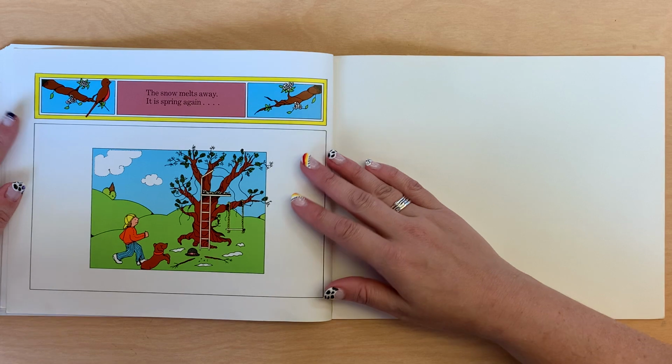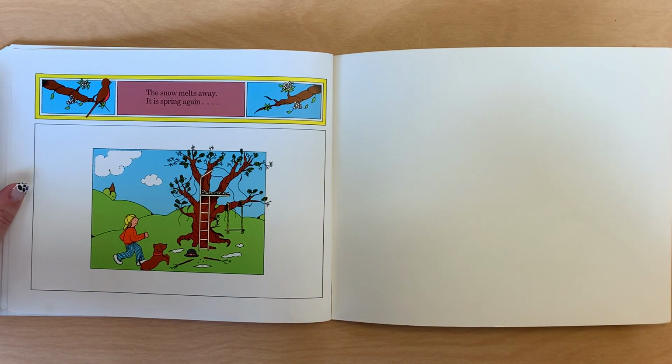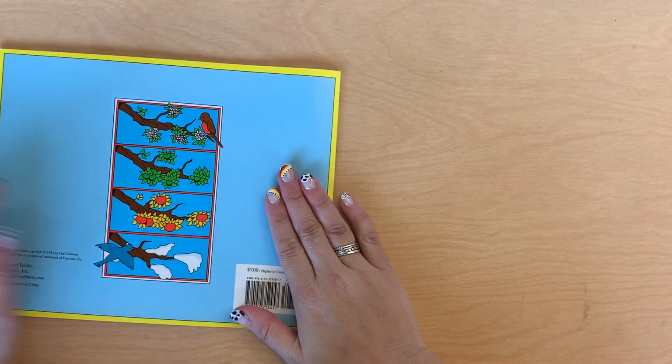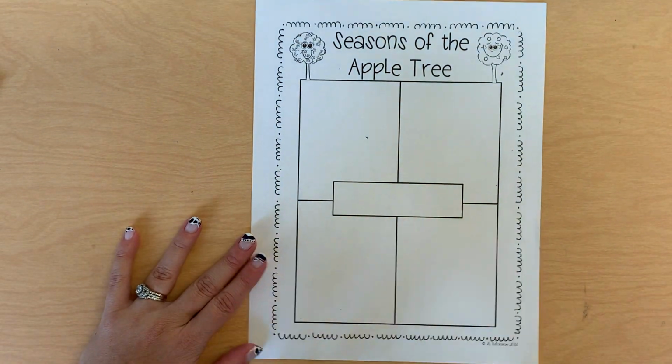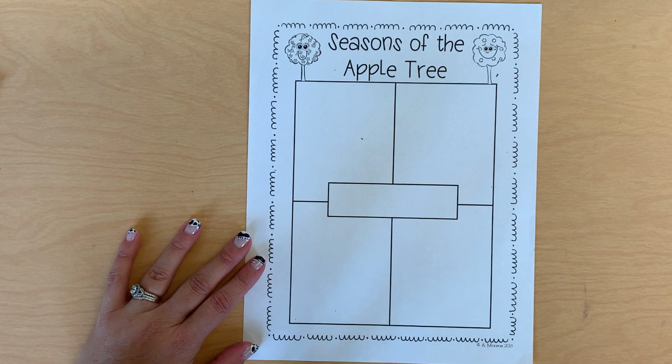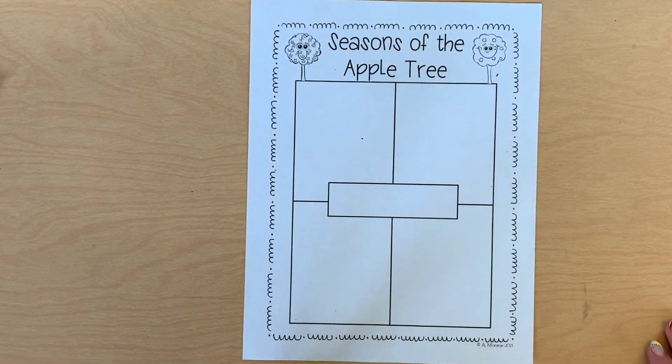The snow melts away again, and it is spring once again. And it starts all over. And the apple tree grows the blossoms, and then grows the bushy green leaves, and then they grow the green apples, and the apples turn red.